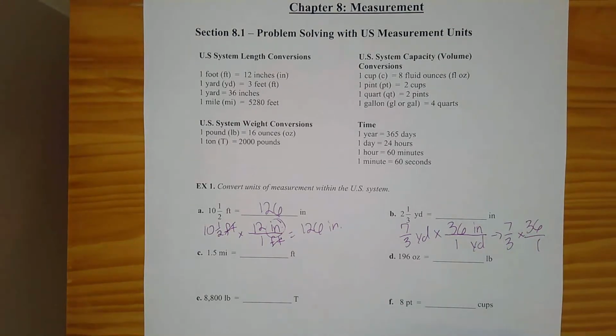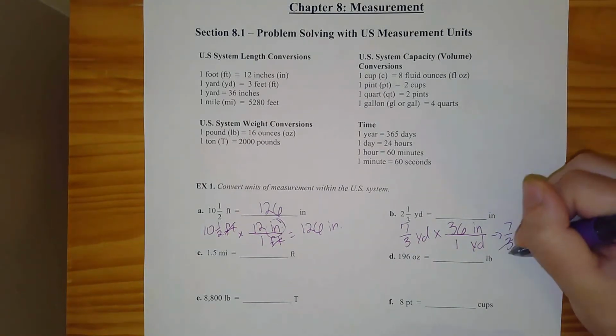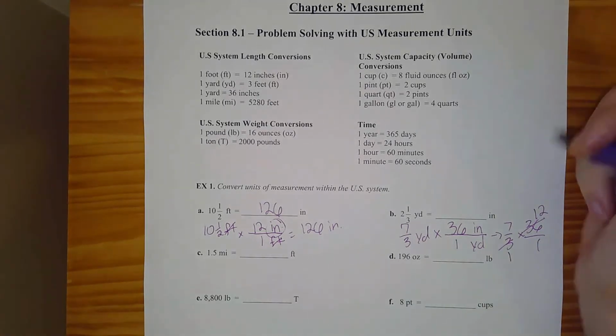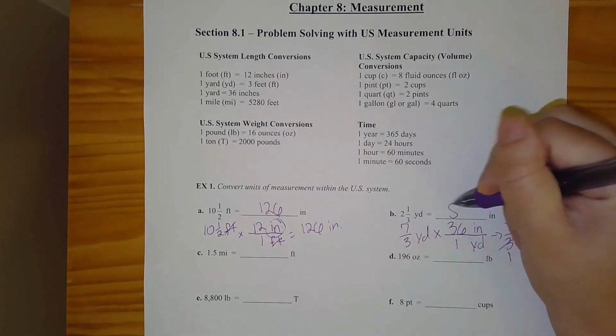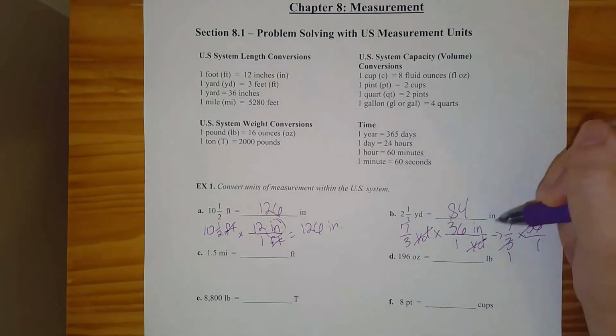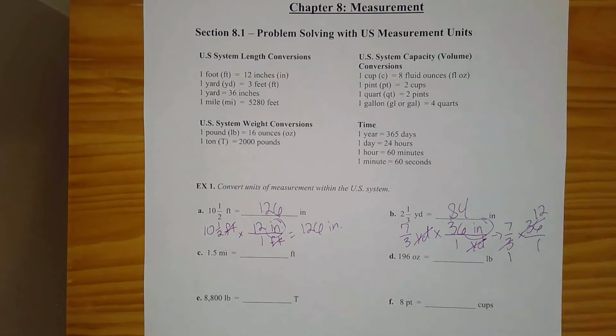So with our fractions, I remember I can simplify. So 3 and 36 are both divisible by 3. So I'm going to divide by 3 and divide by 3. And then I just have 7 times 12, which is 84. And that's my answer, because what's going to happen is the yards cancel out and we're left with inches, which is what I'm looking for.